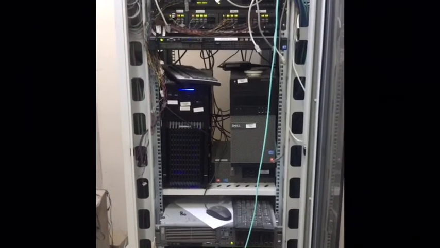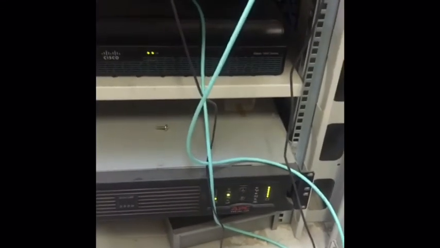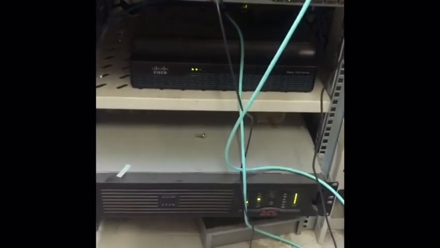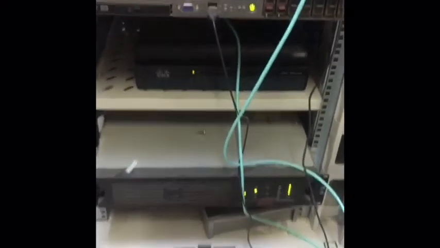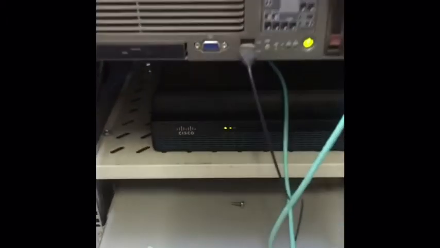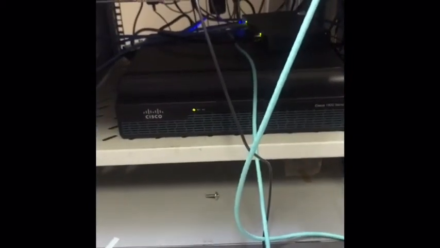This is the server for our company. This one is called the UPS. This is in case of a problem with the connection or the electricity. If it's switched off, it will work for 30 minutes. And this is the router that's connecting all computers to the internet, and this is our server.